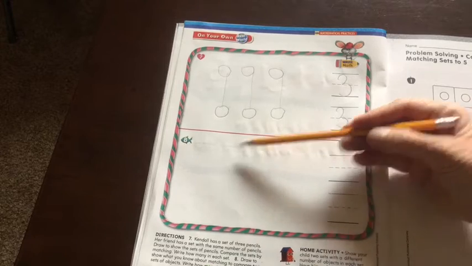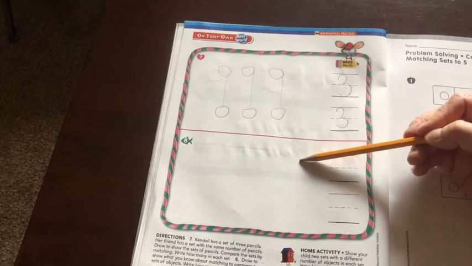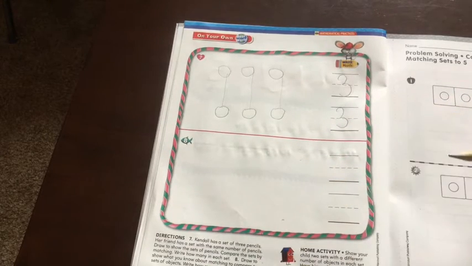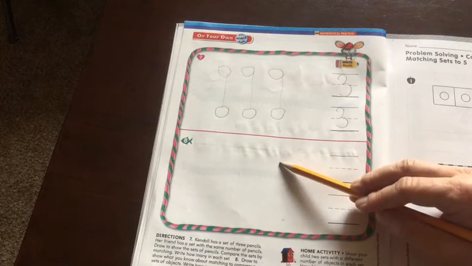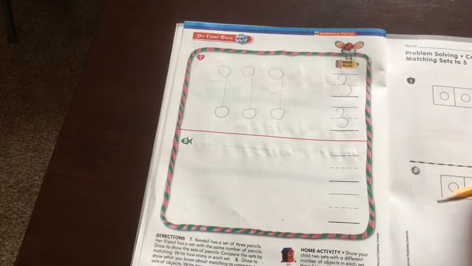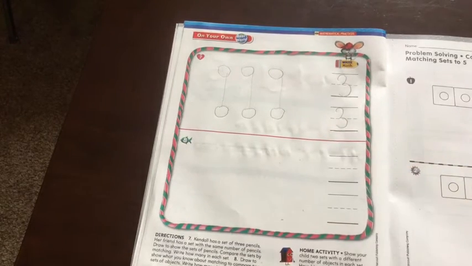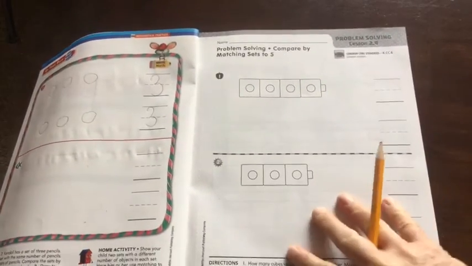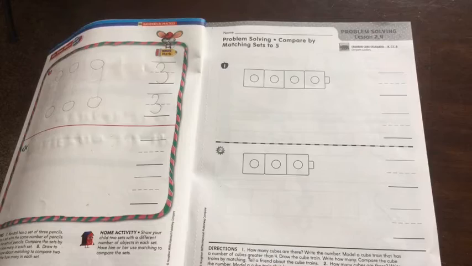So you might want to make 3 race cars and 3 more race cars. And then you're making the same. Or maybe you want to make 2 turtles and 5 stars. And then you have one that's greater than, one that's less than. You get to be creative and make it yourself. Okay, 2 more pages to go.